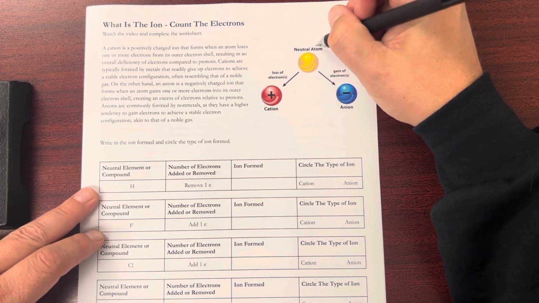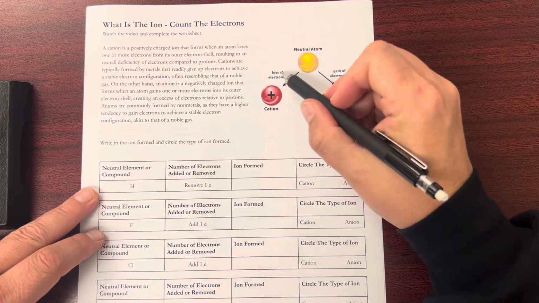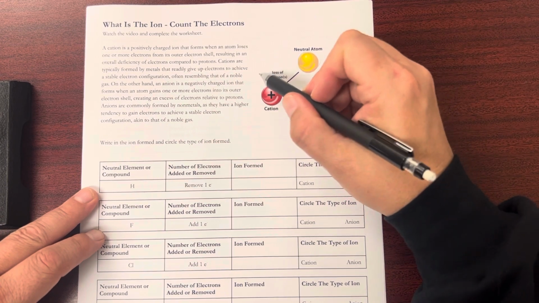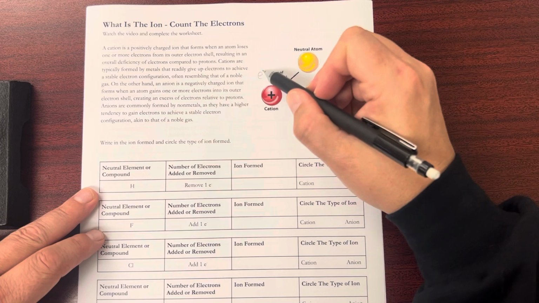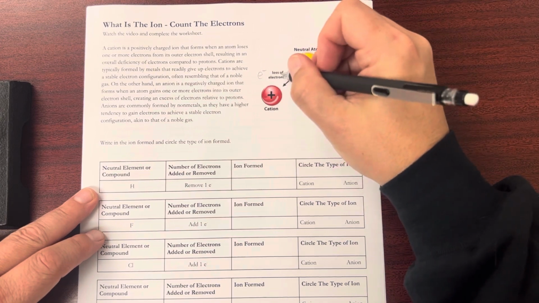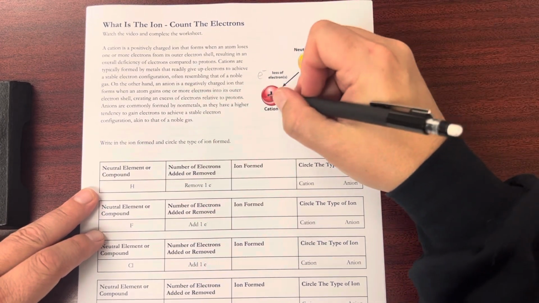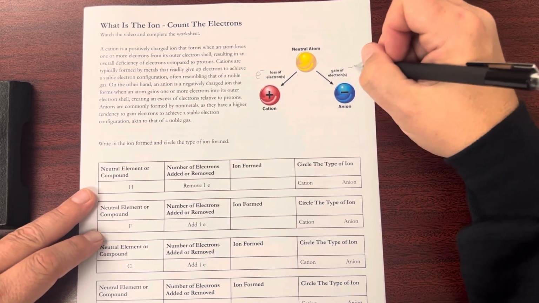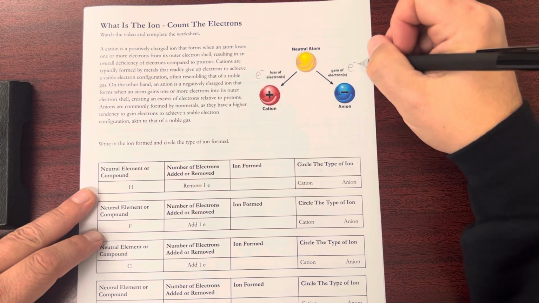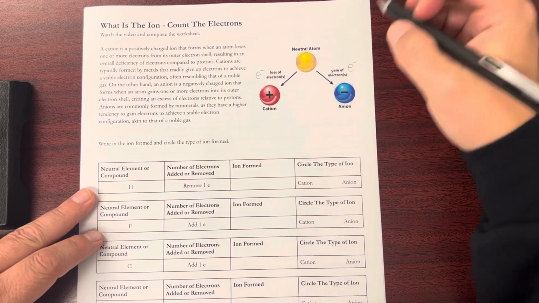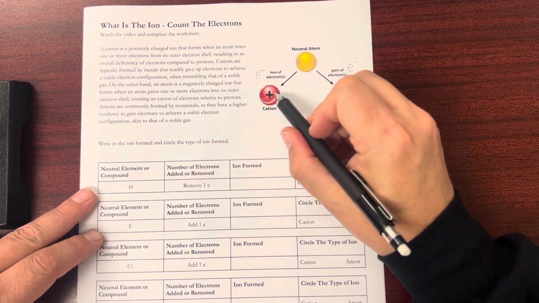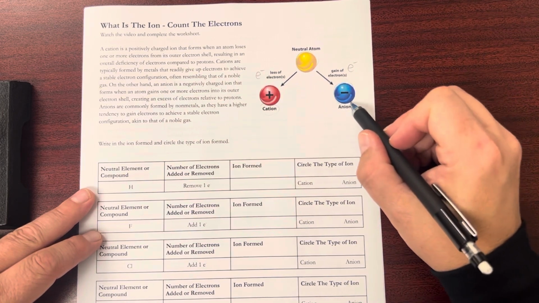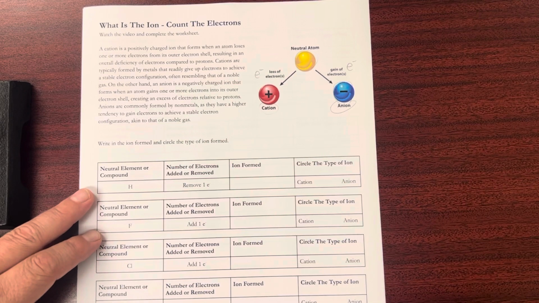We take a neutral atom, and if we lose electrons, it makes it positive because electrons are negatively charged, okay? They're negatively charged, so if we remove negatives, that makes it a positive. If we gain electrons, that means we're getting more negative charges, which makes it a negative. Positive ions are cations, and negative ions are anions. So let's do that for a couple of these.